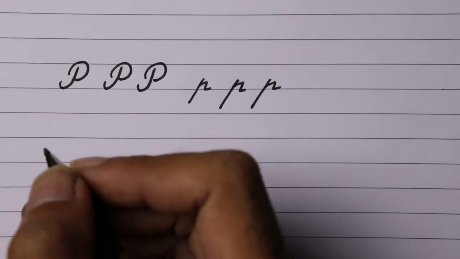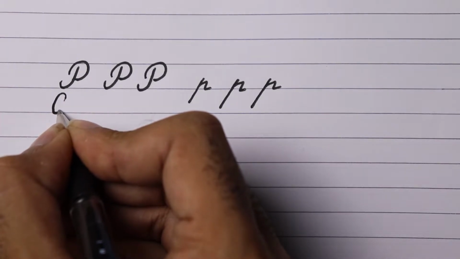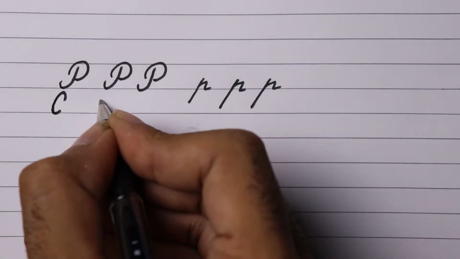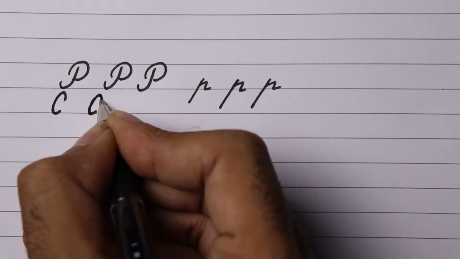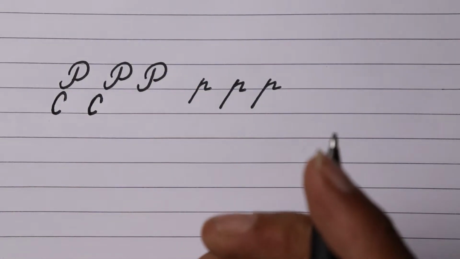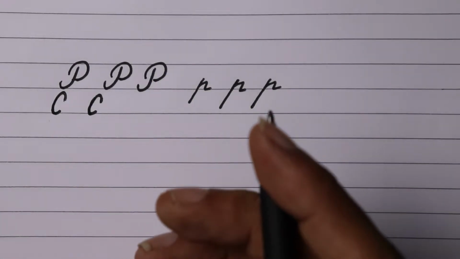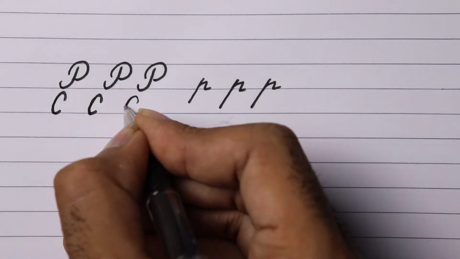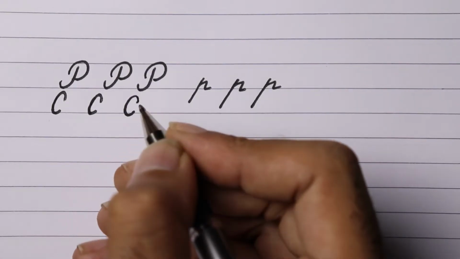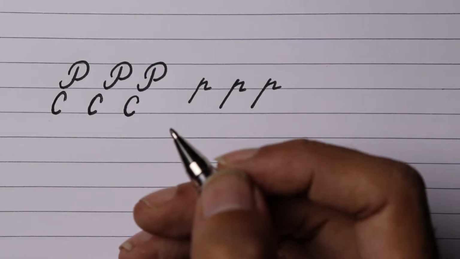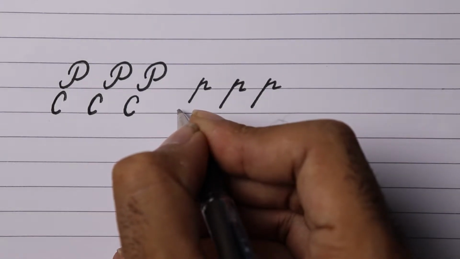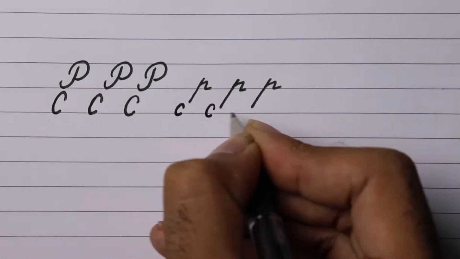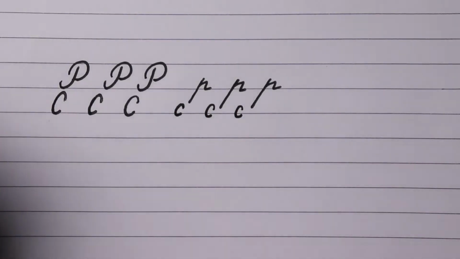Now let's look at the letter S. Just like the English letter C. But be careful, this letter always gives us the sound of S, just like S in English. Let's do it one more time. And the lowercase is just a small version of that.